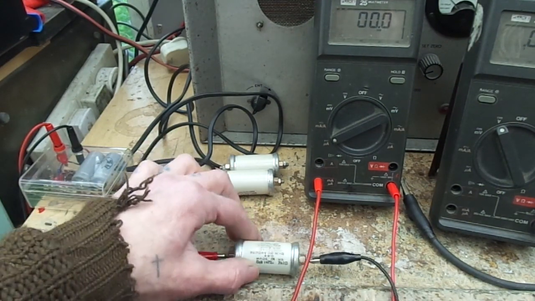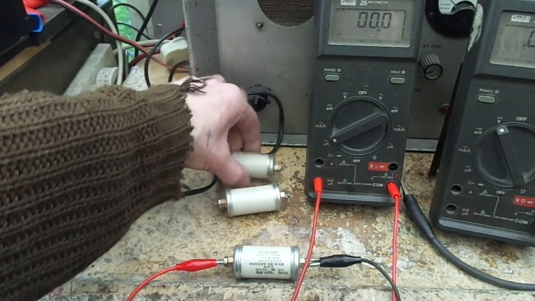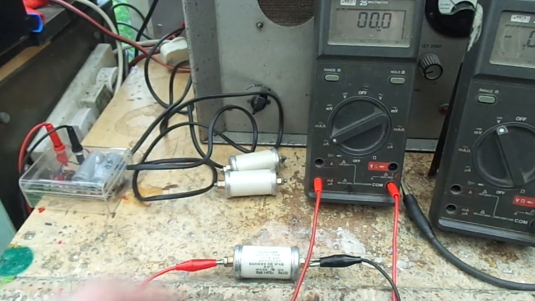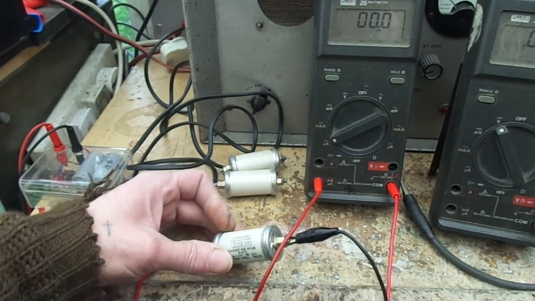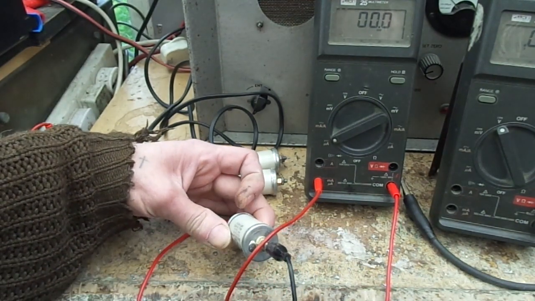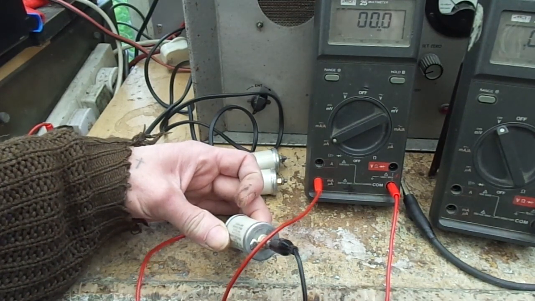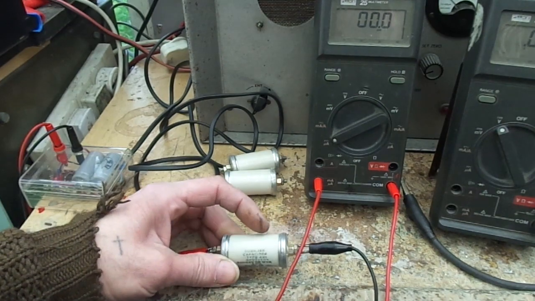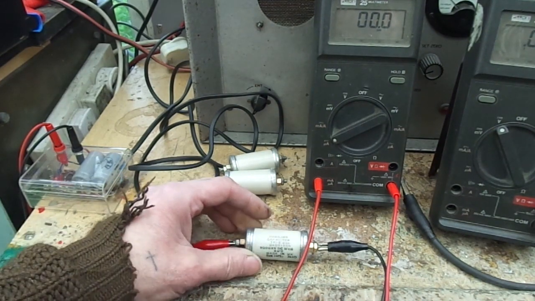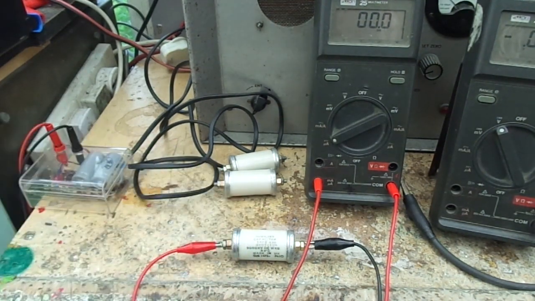I've seen some of these where they've got some sort of oil, but I presume they are paper in oil. As you can see, the construction is a lot better. They seem to be some sort of soldered metal case. I'm not quite sure what that is made of.